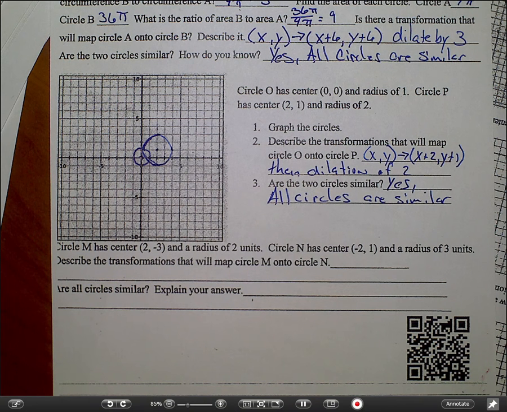Okay, the next question says, circle M has a center of 2, -3 with a radius of 2 units. Circle N has a center at -2, 1 with a radius of 3 units. Describe the transformation that maps M onto N. It's going to be a translation and dilation, right?